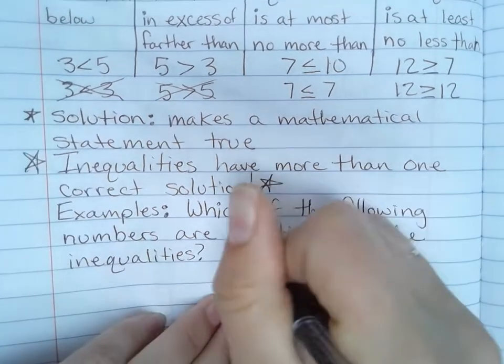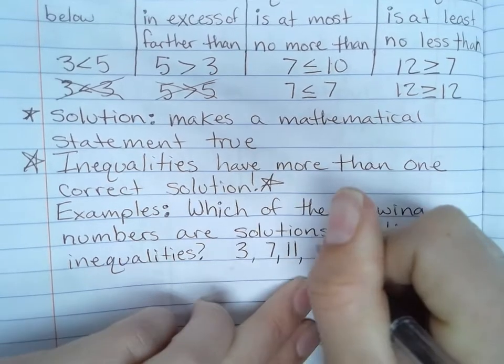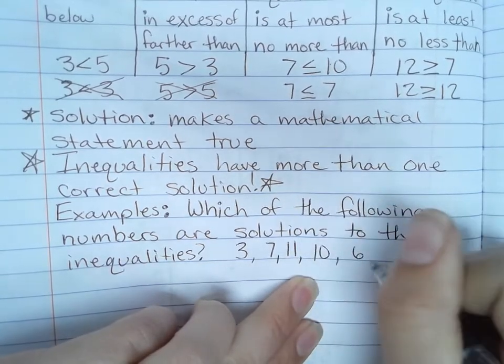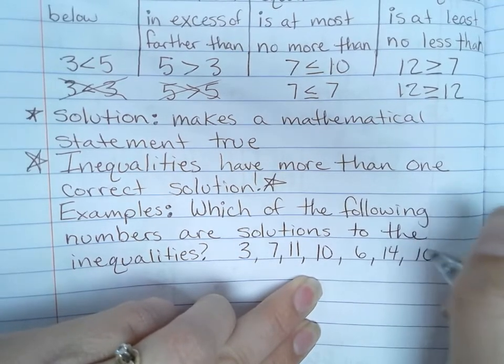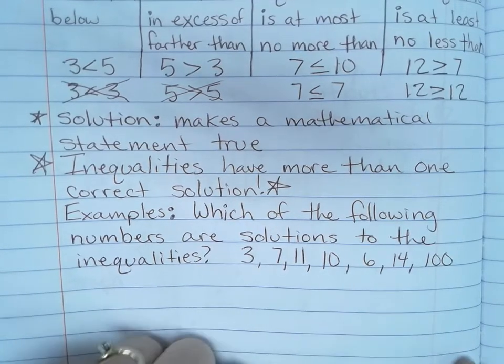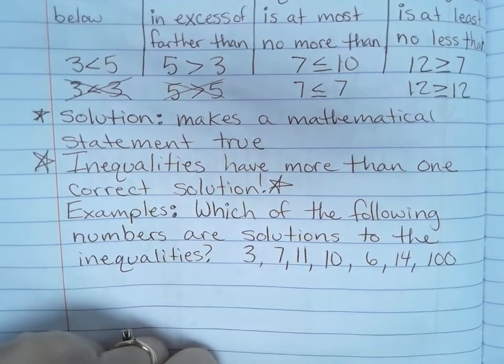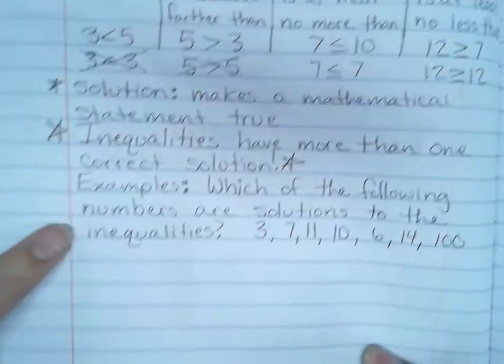Okay, let's do 3, 7, 11, 10, 6, 14, and 100. So we're going to look at two different inequalities, and we're going to test which ones make these inequalities true.